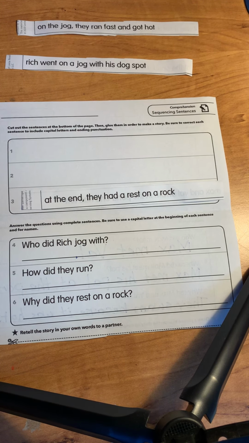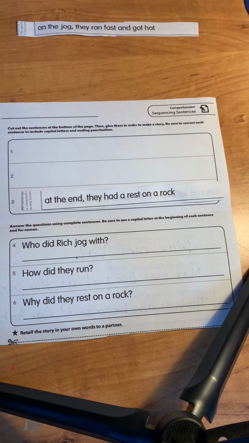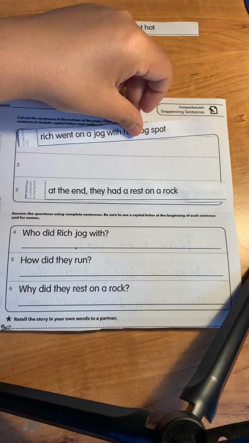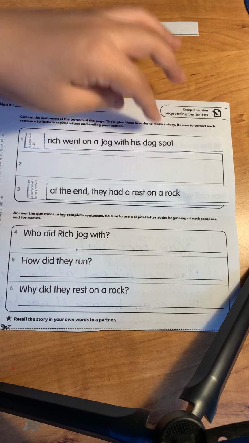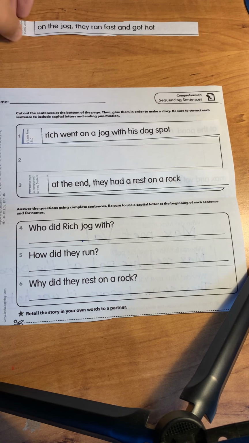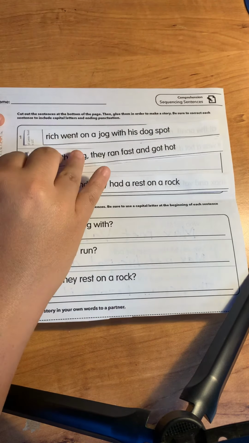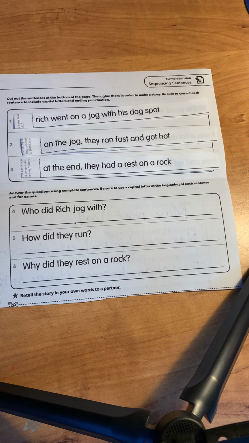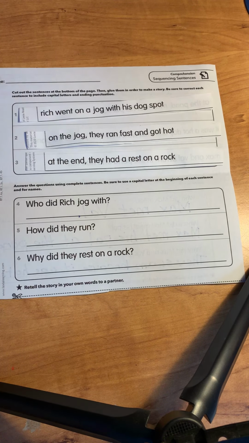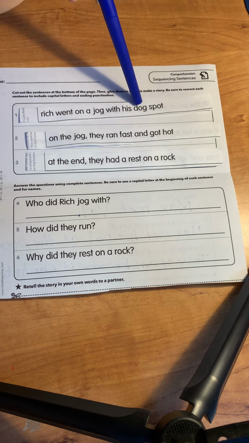So which one do you think happened first? Did they first run, or Rich went on a jog with his dog Spot? He first went on a jog, and as he started running, they got hot. Okay, so Rich went on a jog with his dog Spot, and then on the jog, they ran fast and they got hot. Okay, so now we have our story put together. Now let's read it so we understand what this little story is about. Rich went on a jog with his dog Spot.